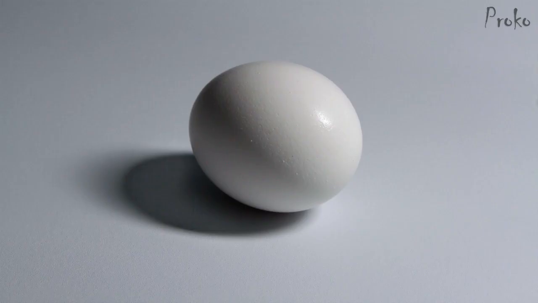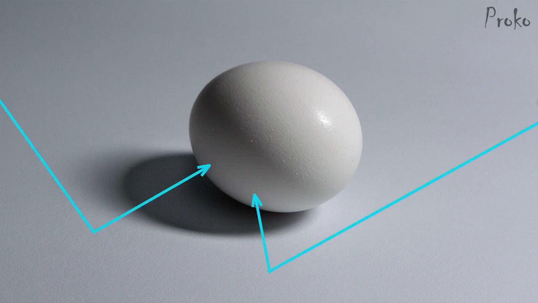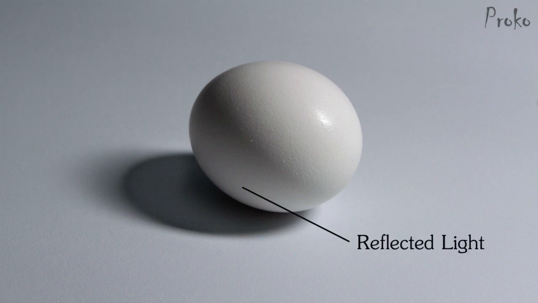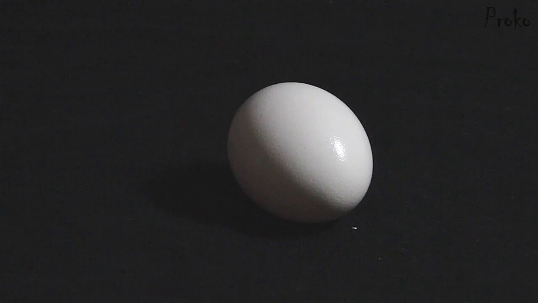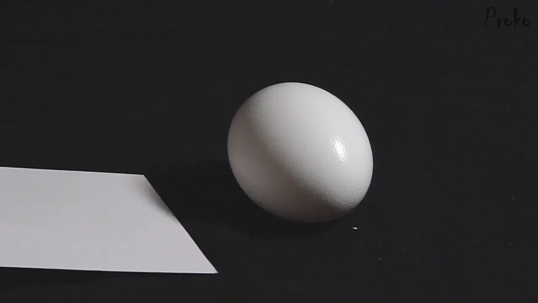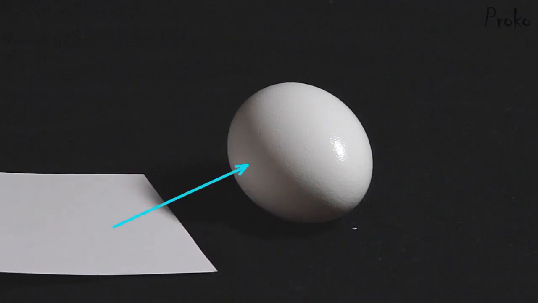Shadows will rarely be completely black. Light bounces off objects in the environment and is reflected back into the shadows. This is called reflected light. In this case, the light will bounce off the paper and into the shadow on the egg.